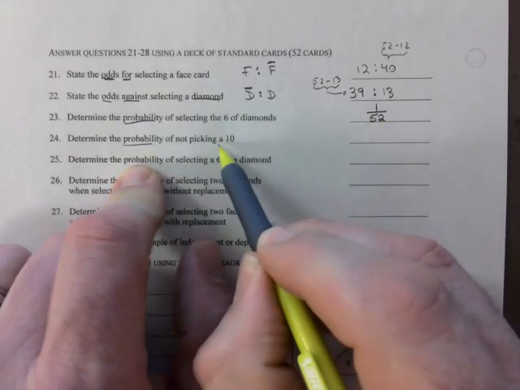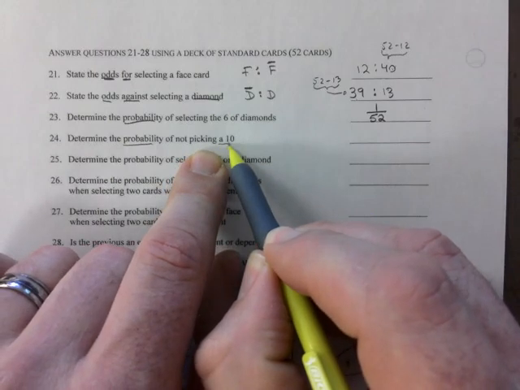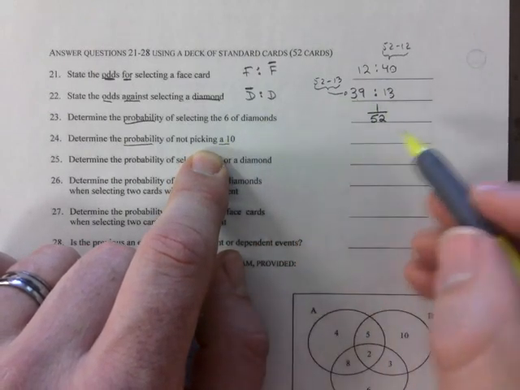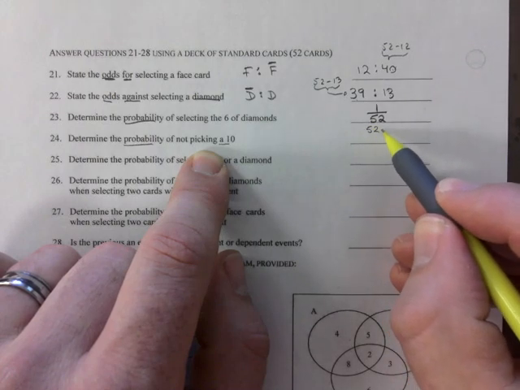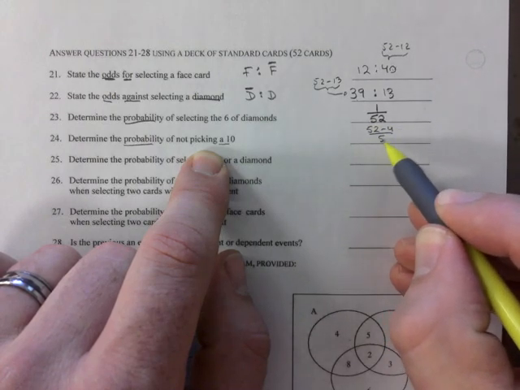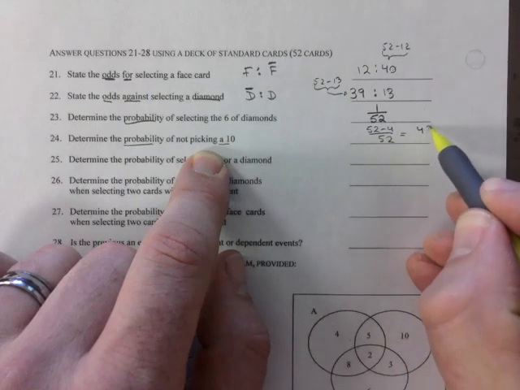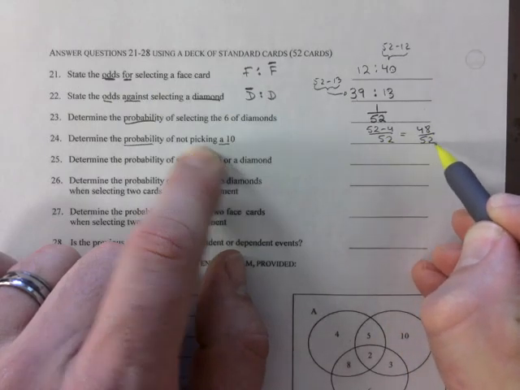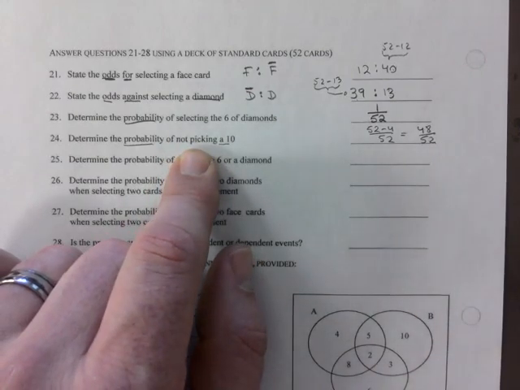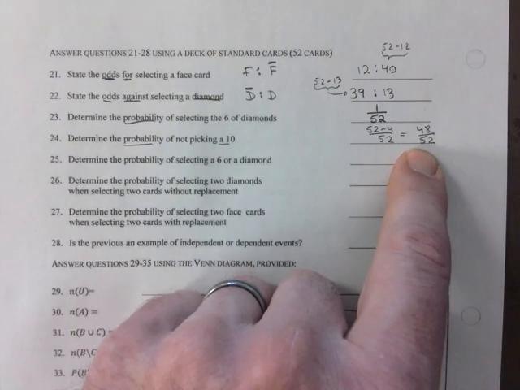Probability of not picking a 10. How many 10s are there? There are 4. So I will go 52 minus 4 out of 52, right? So that means that it's 48 out of 52. The probability of not picking a 10 would be 48 out of 52.